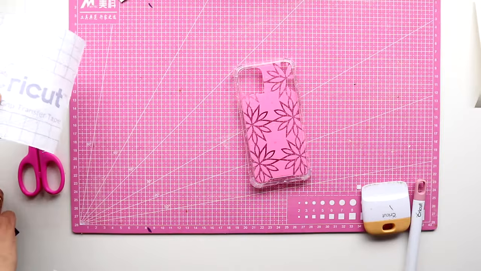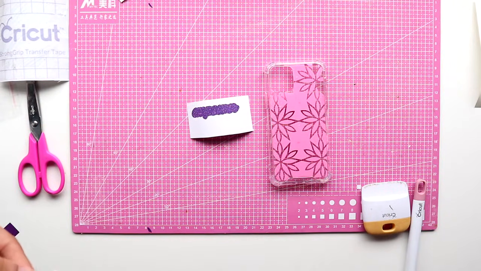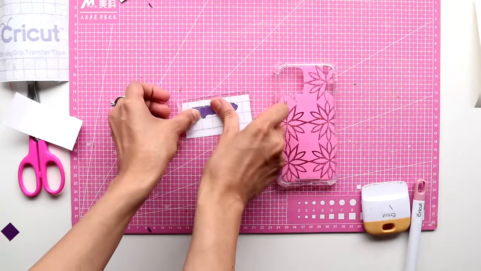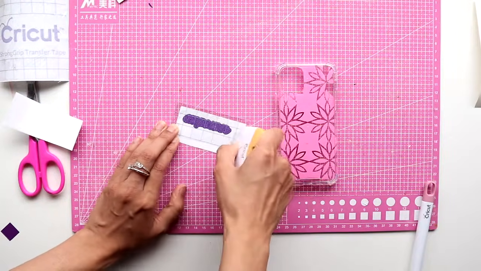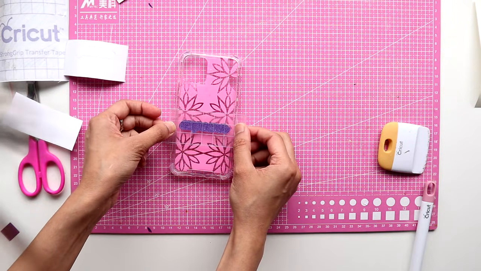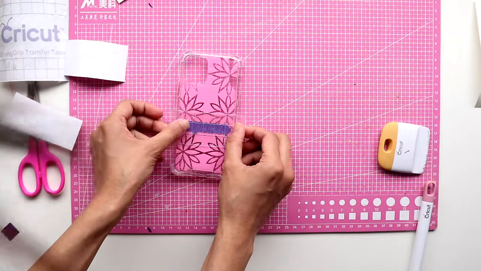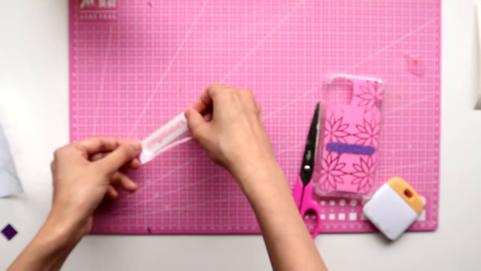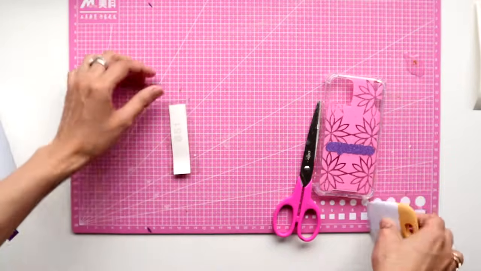Next, I am gonna use my strong grip transfer tape to place this glitter vinyl outside. As you can see now, the phone case has been turned upside down, and I'm adding the vinyl outside the case. Next, I am just gonna add the text that I cut out earlier.